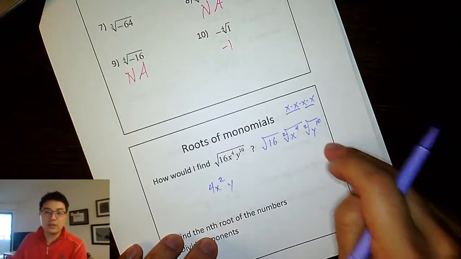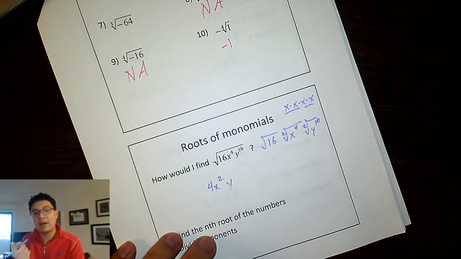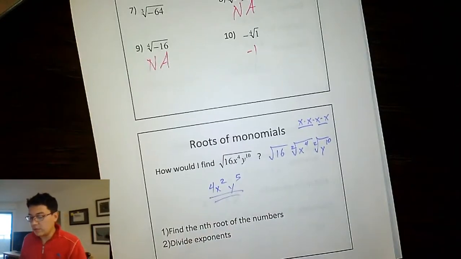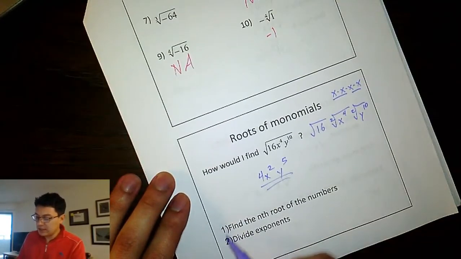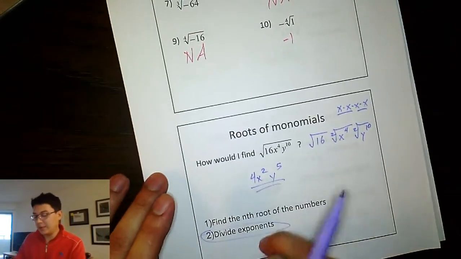If you guys didn't follow that, actually write it out as y times y times y times y 10 times and find all the pairings and then bring them out of the radical sign, and you'll end up with y to the 5th. Okay, so that's the answer you're shooting for there. All right. Dividing exponents. This step is actually done early because you guys need the fractional exponent rule in order to use step 2, which is what we're going to do next.